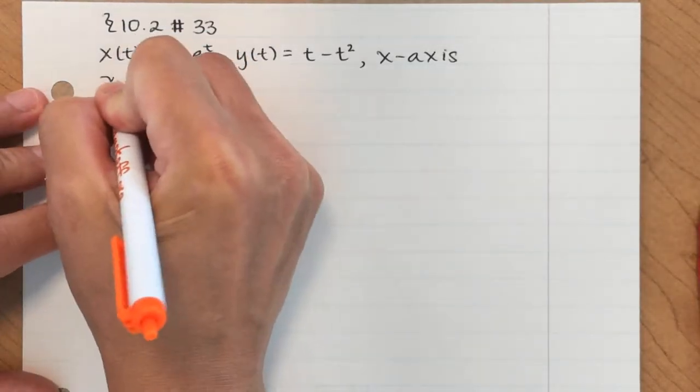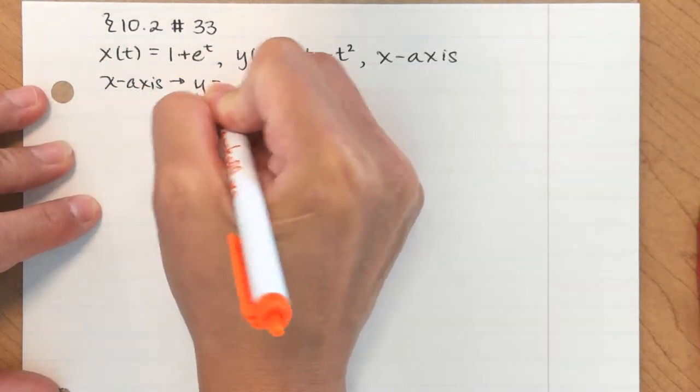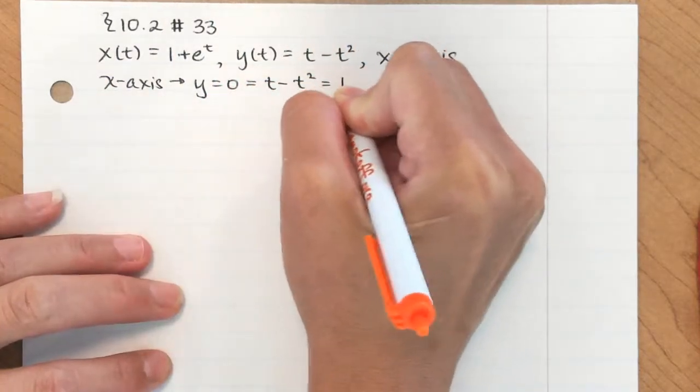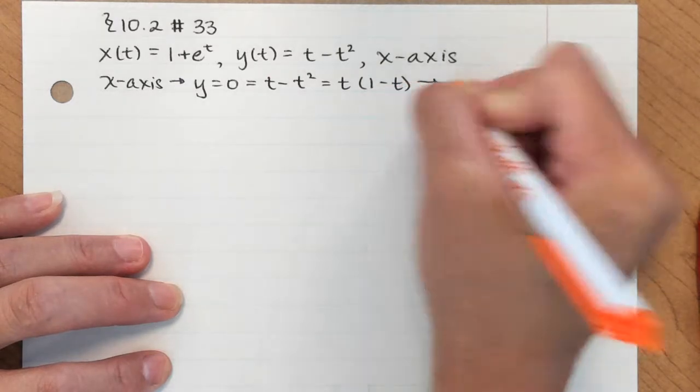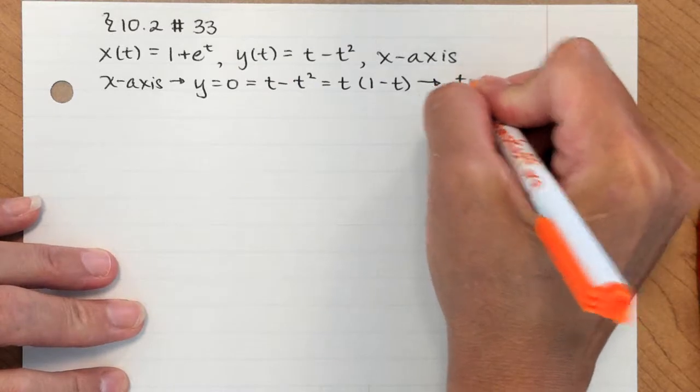Okay, so that means y is 0 means t minus t squared is 0. And I get that my t values are 0 and 1. Those will be the bounds for the integral.